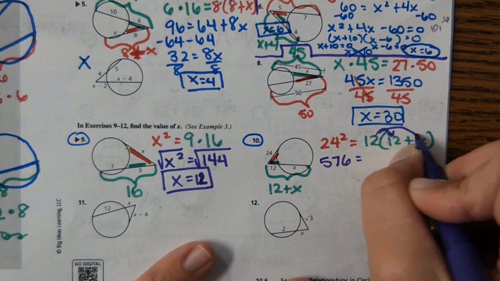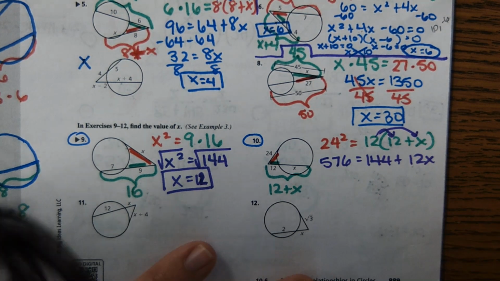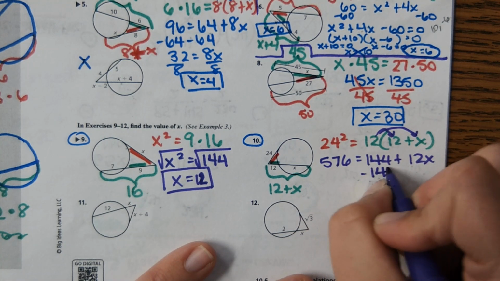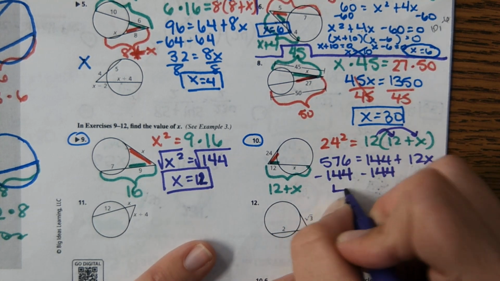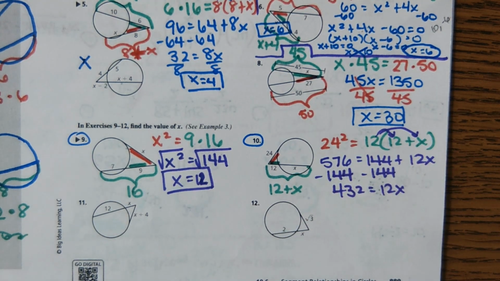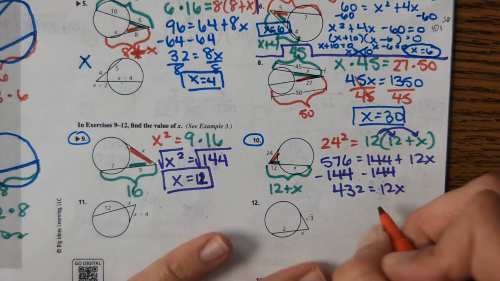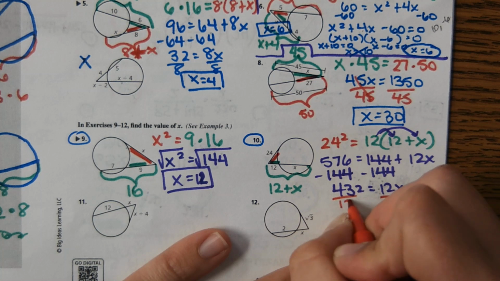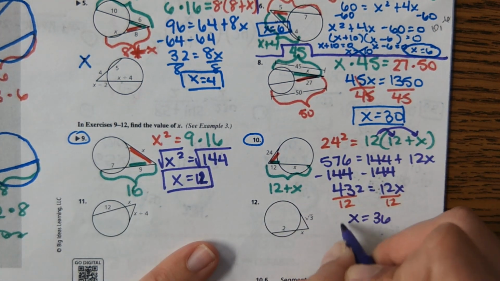And then over here we just distribute, we get 144 plus 12x. Divide by 12, divide by 12, and we get x equals 36.